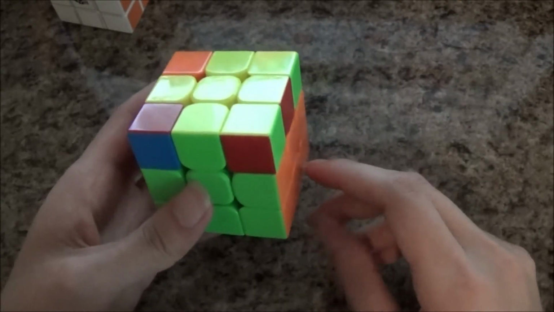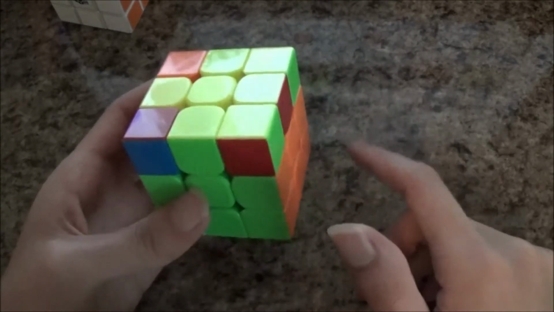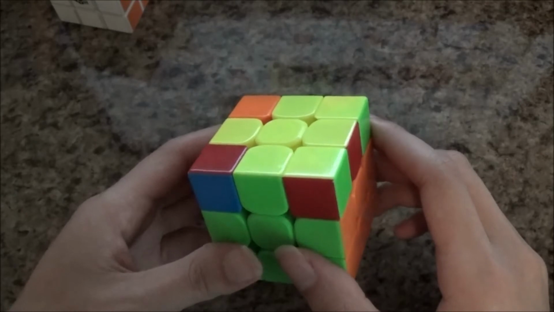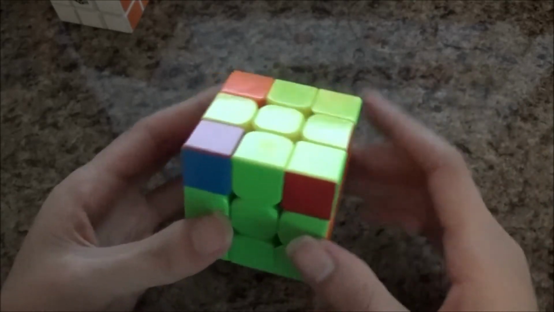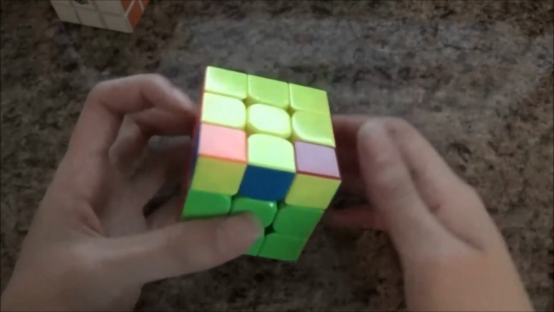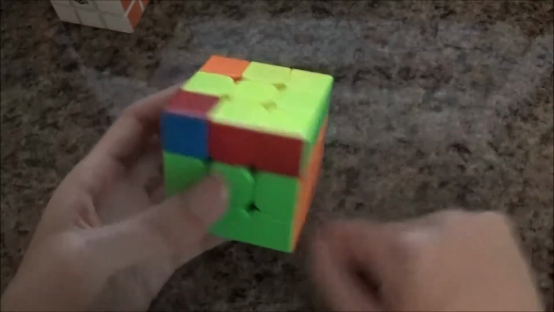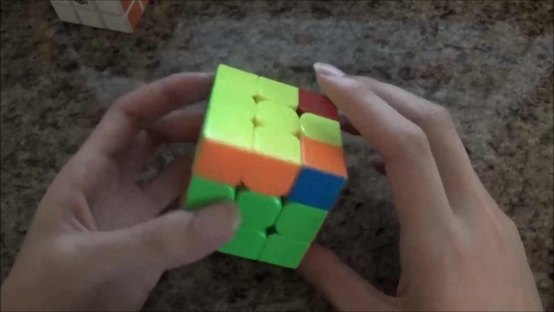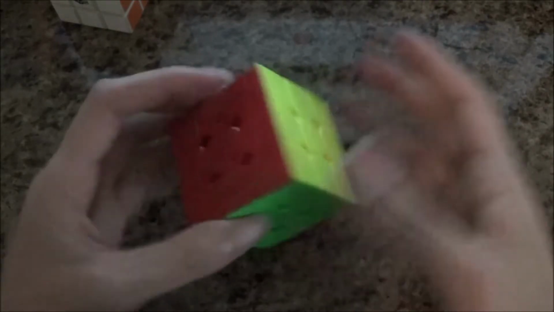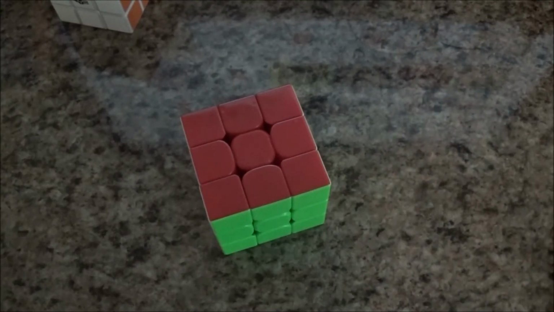If you have this case where the corner goes here, but it's oriented, you just do Z perm. There you go. And then you should end up with L3C. Just like that. Okay. That's all the opposite swap cases.